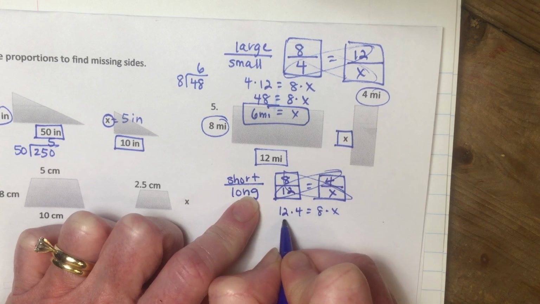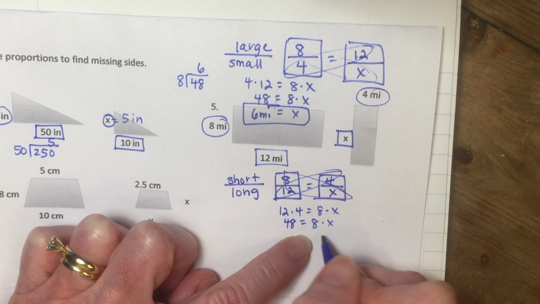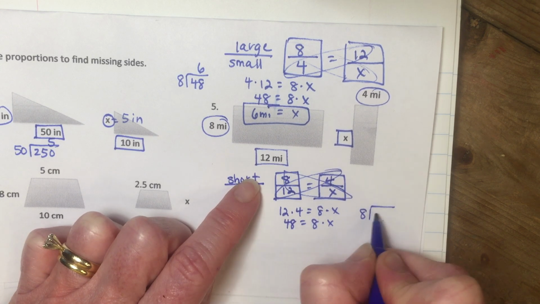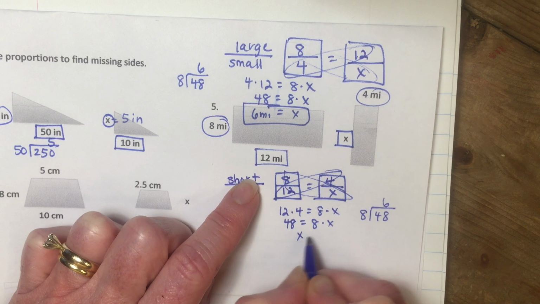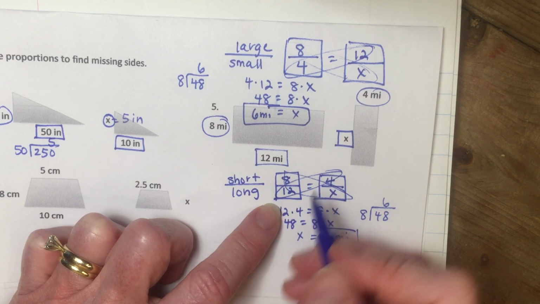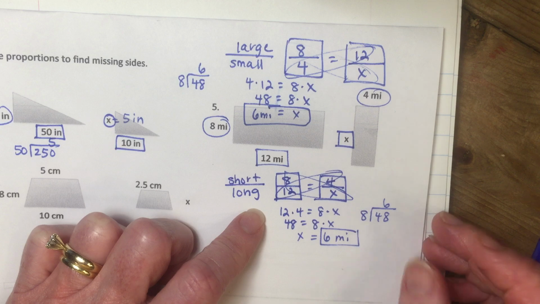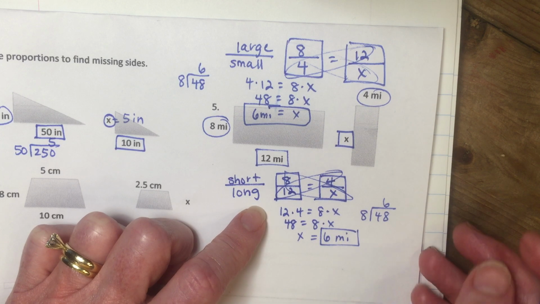And so when I multiply 12 times 4, that's 48, equal to 8 times X. And then to solve it, I divide again by 8. And again, I'm going to get 6 as my answer, and it's still miles. So once again, the proportions were slightly different, but as long as I keep corresponding sides together, I'm going to end up with the same solution.